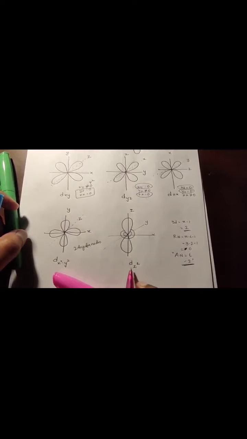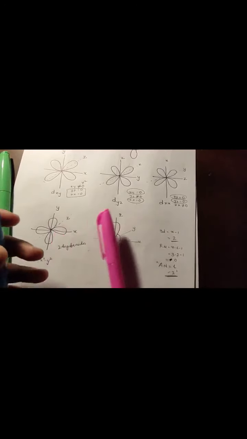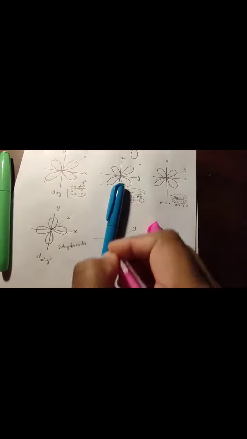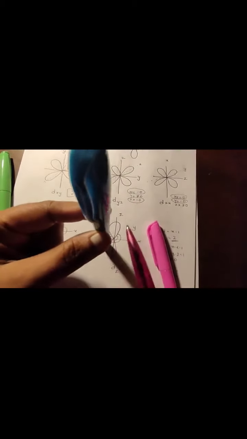And then when we come to dz square, here it is the z-axis where the electron cloud is present. So here this is the z-axis, the cloud is present on the z-axis, and surrounding it there is an electron cloud, like a ring.